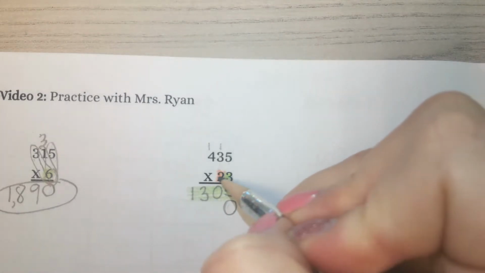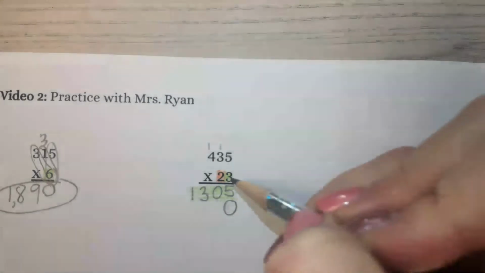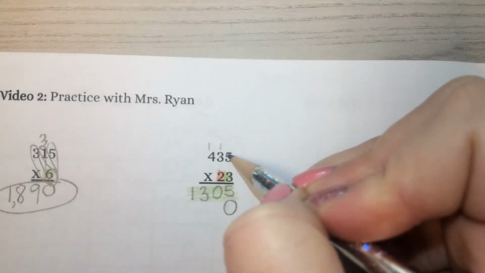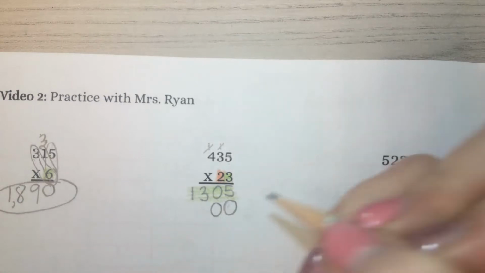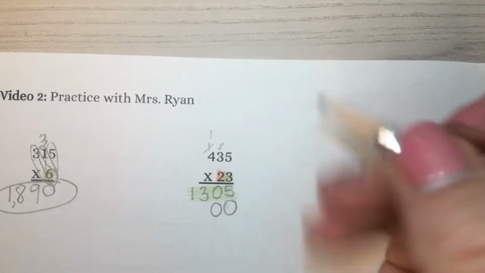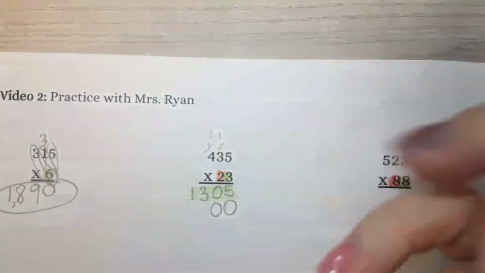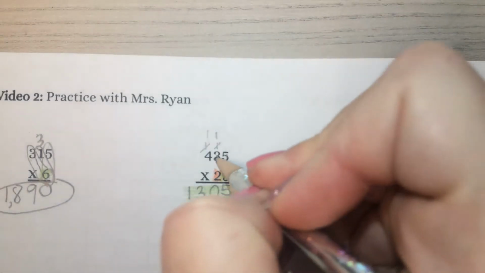So now we're going to take 2 times each of these digits. So 2 times 5 is 10. So I'm going to put my 0 here and carry a new 1. Oh, I should have put the 1 right here over the 3 because that's what I'm doing next. 2 times 3 is 6. 6 plus 1 is 7.